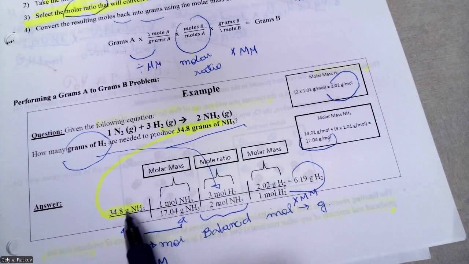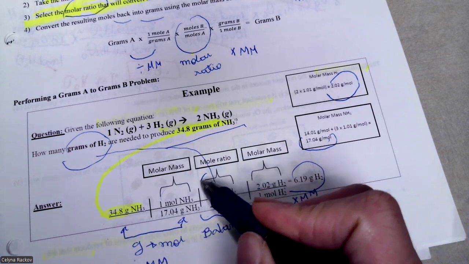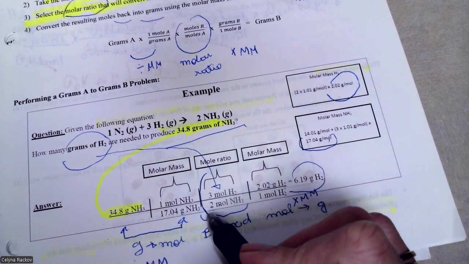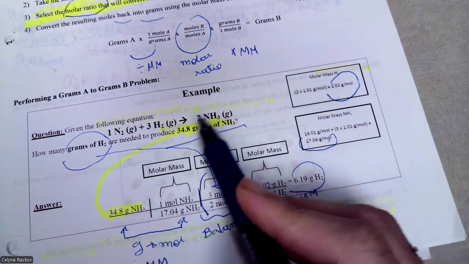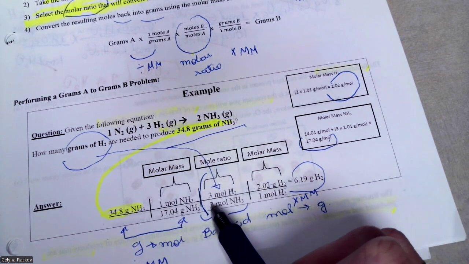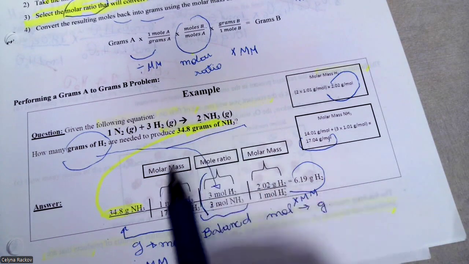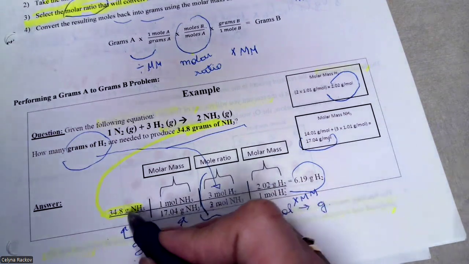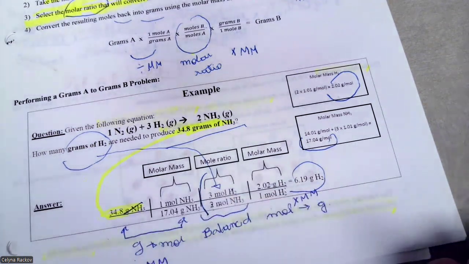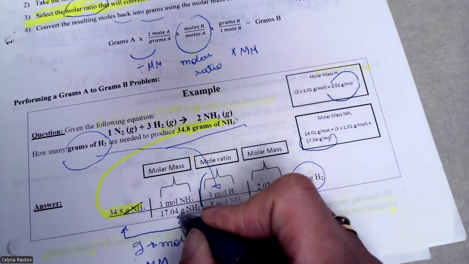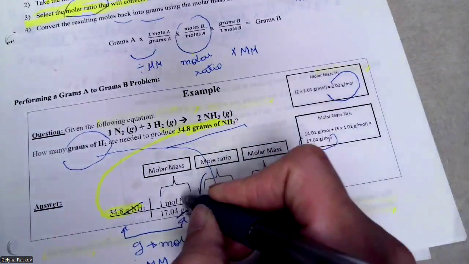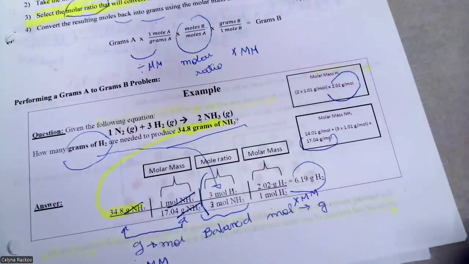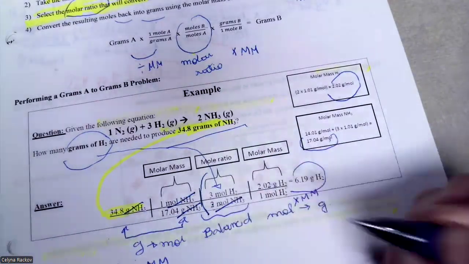So 34.8 divided by 17, using the mole ratio from the balanced chemical equation. So have 3 moles of hydrogen and 2 moles of NH3, right? So you can see here, grams of NH3 cancel out with grams of NH3, moles of NH3 cancel out with moles of NH3.